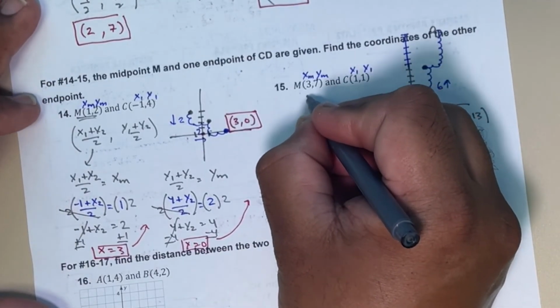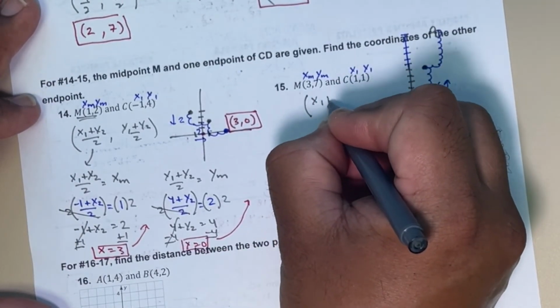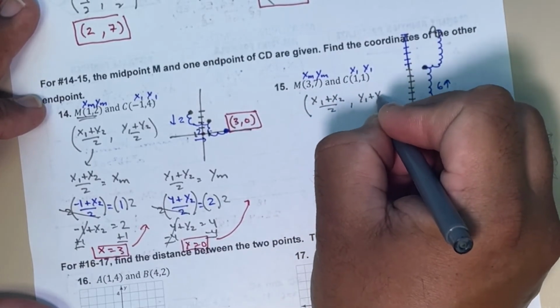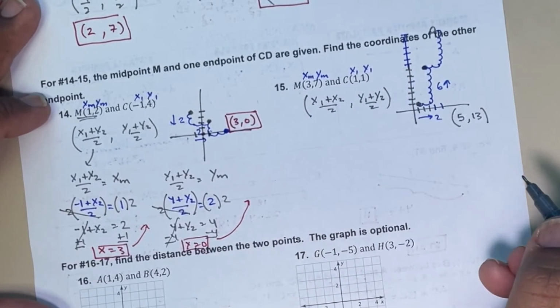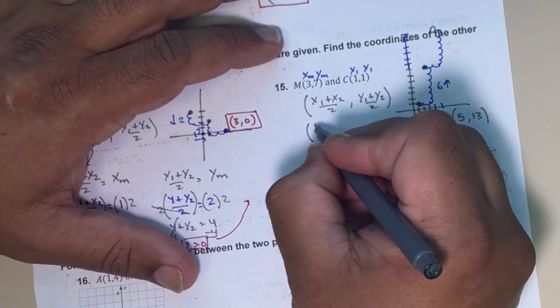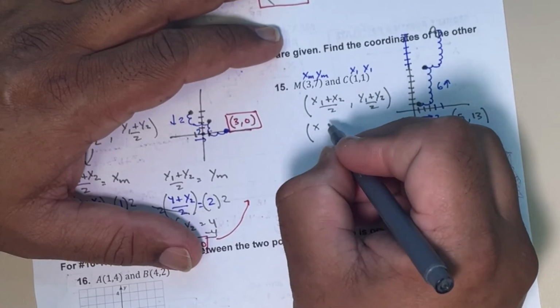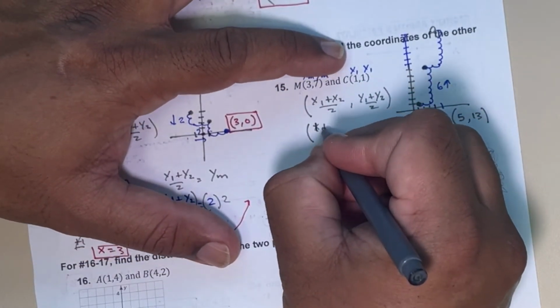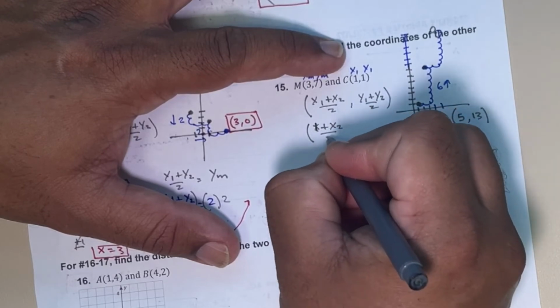So I've got my formula, x1 plus x2 over 2, and y1 plus y2 over 2. So I'm going to plug in my points here. I got x1 is 1 plus an x I don't know over 2.